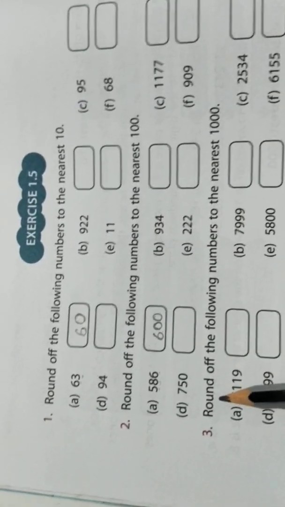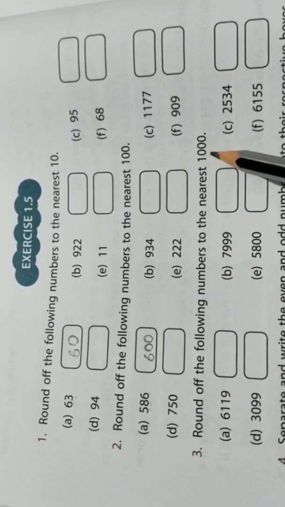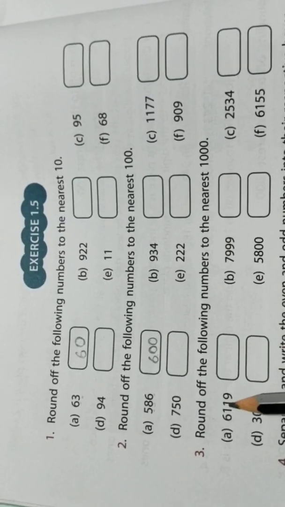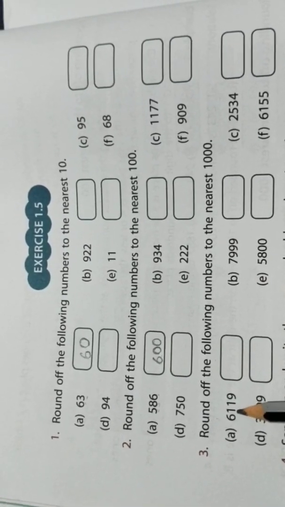Okay, now the next question. Round off the following numbers to the nearest thousand. Now over here you have to look for the digit which is in the hundreds place.